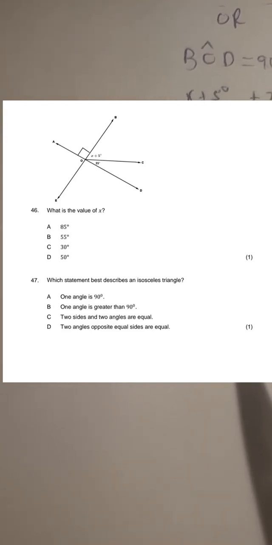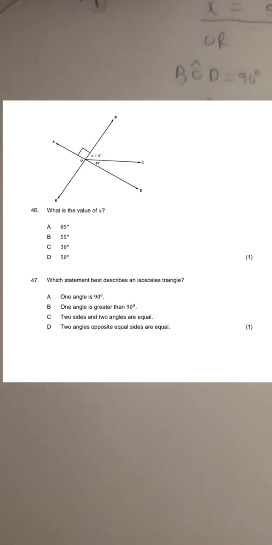Is it A, B, C, D? Buhle says D. Two angles opposite equal sides are equal. What does everybody else say? So it's only Buhle who is actually really in this live and is actually answering. KO says C, two sides and two angles are equal.